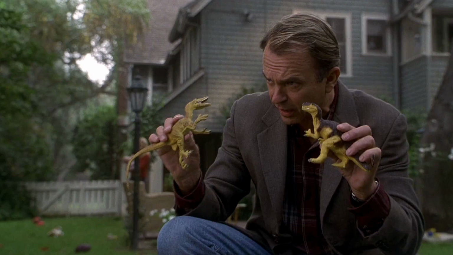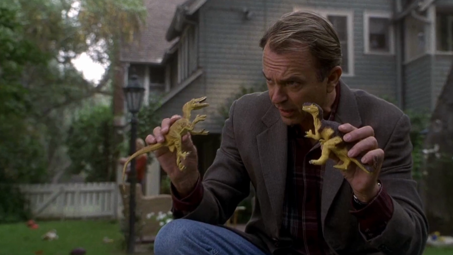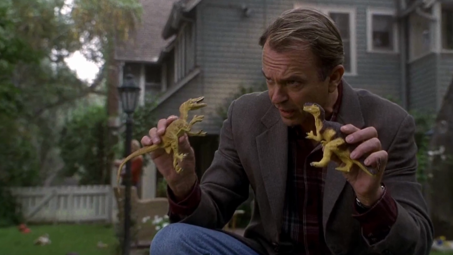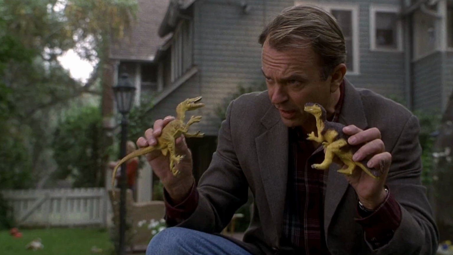It's great to see Sam Neill back. He's probably the best part of this movie. I love him as the character of Alan Grant. His introduction where he's playing with the two dinosaur toys, which by the way are a Spinosaurus and a T-Rex, who will later fight in the movie. Interesting little Easter egg there.